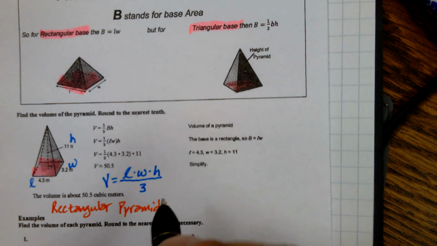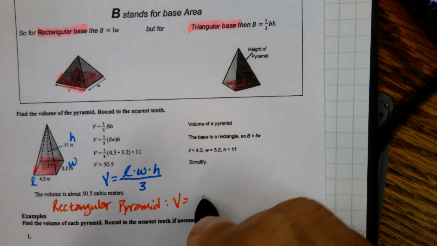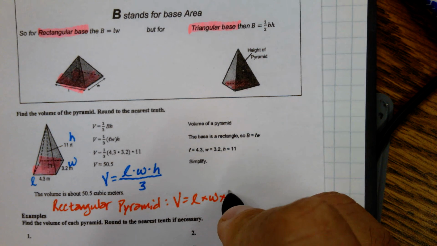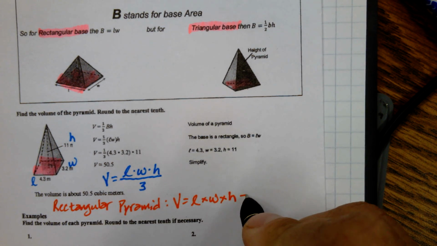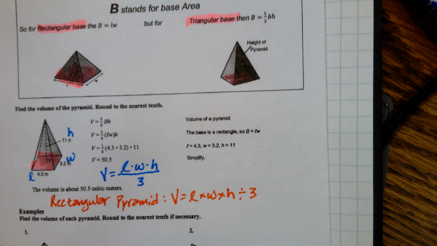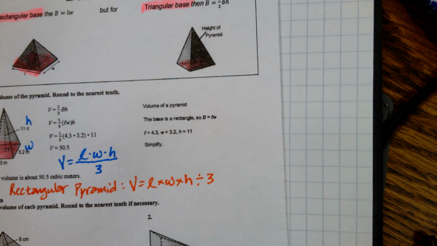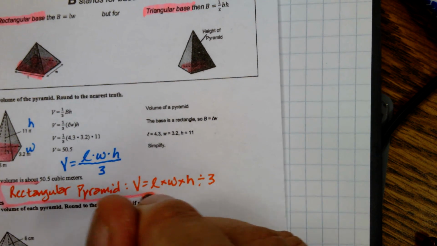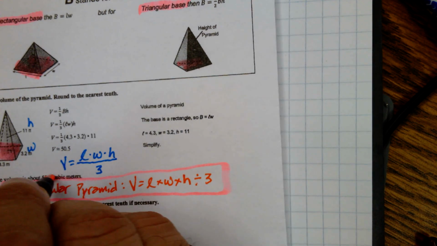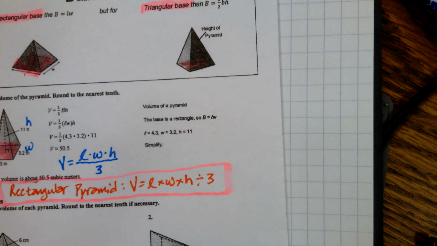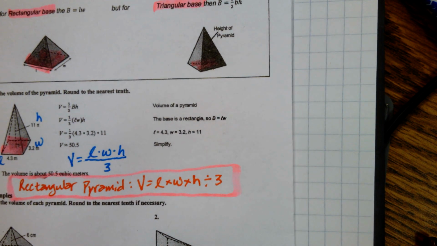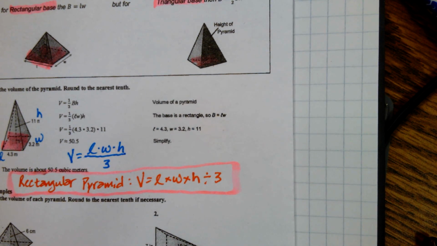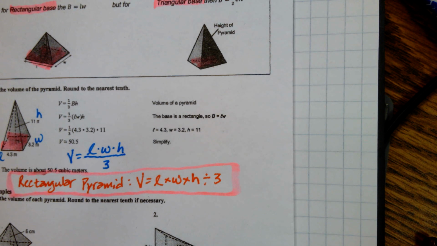The formula is the following: your length times your width times your height, and then divided by 3. Okay, write that down. So basically, you show me a pyramid, and I'll tell you which of the formulas to use. This one, you've got to divide by 3. So it's everything we did on Friday, but divide by 3.